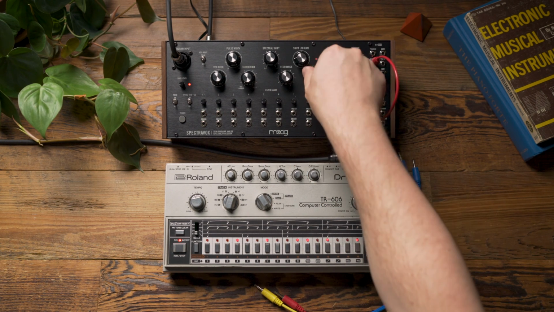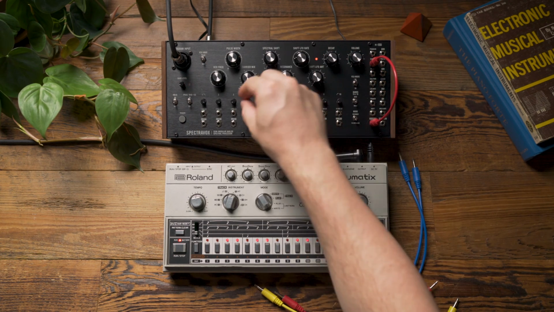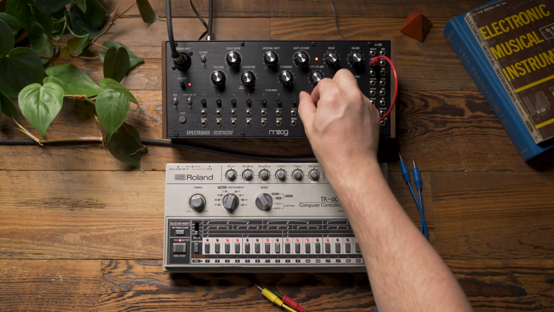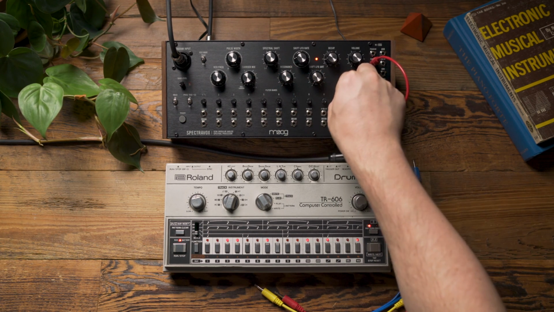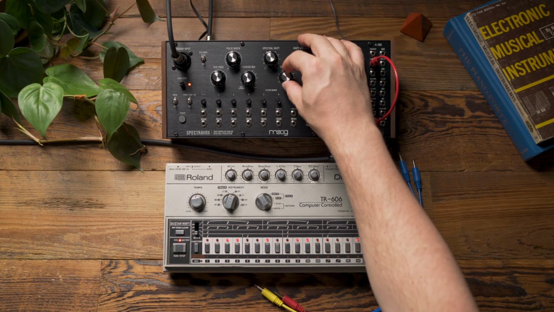So now if I remove that LFO modulation and I bring my bands back in, another interesting thing that I can do is if I increase resonance a lot, I can almost add a metallic quality to the signal that I'm processing.